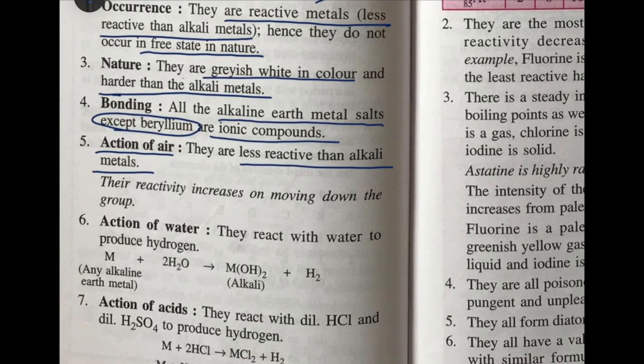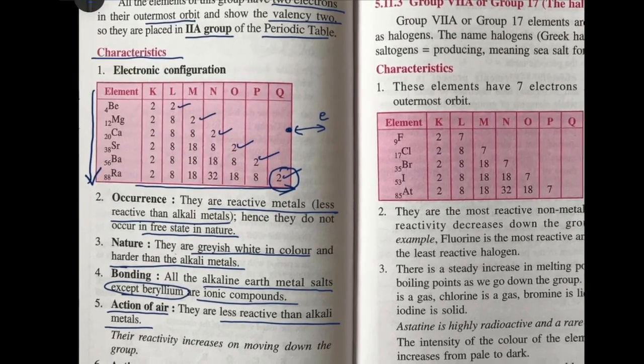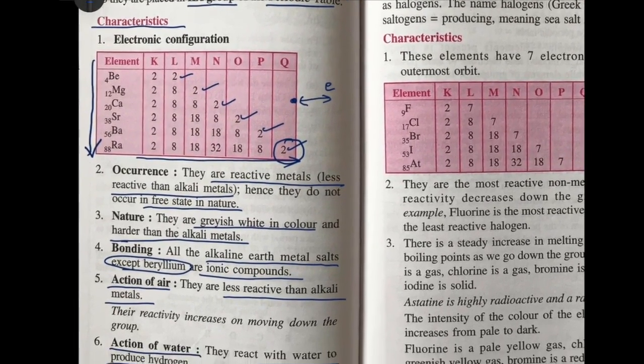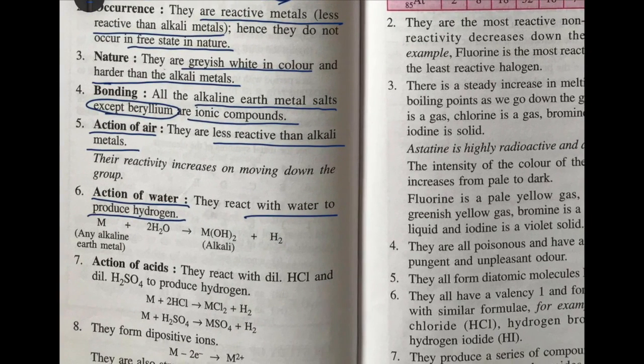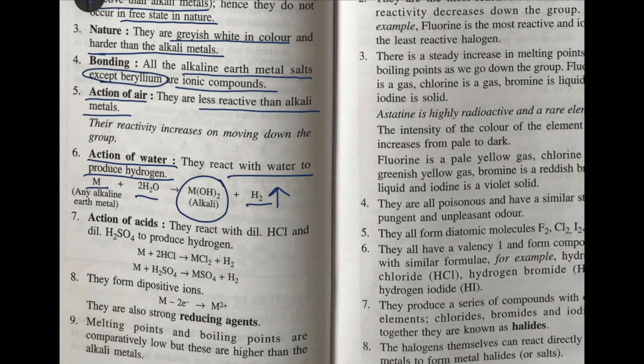Next is the action of water. They react with water to produce hydrogen. You take any metal of the series, magnesium, beryllium, calcium, strontium, barium, radium, with water, they will form an alkali, the hydroxide, and hydrogen will be given out. Action of acids: they react with dilute hydrochloric acid and dilute sulfuric acid, again producing hydrogen gas. The metal with hydrochloric acid will form the metal chloride, and with sulfuric acid it will form the metal sulfate. And of course, hydrogen will be given out.